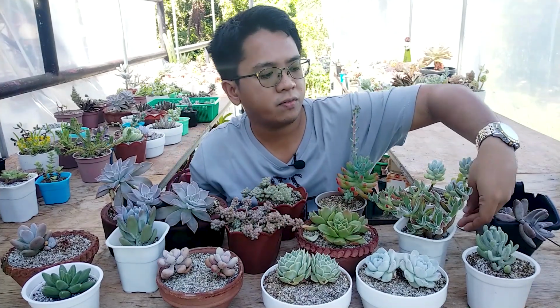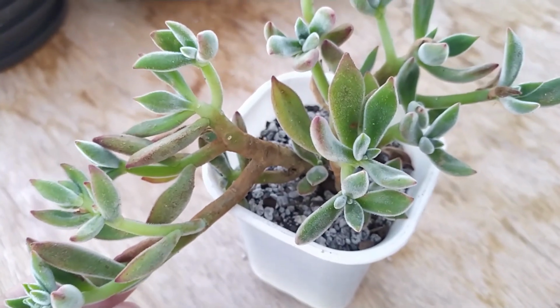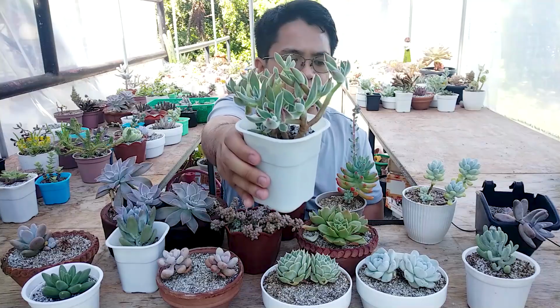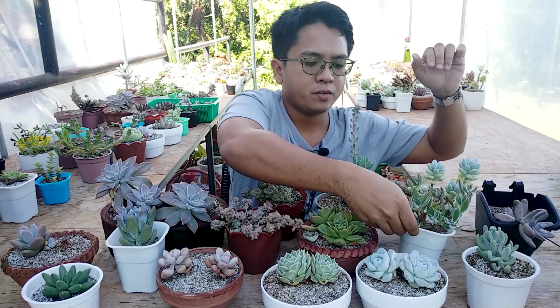And also some other Echeverias can have fuzzy leaves, much like this Echeveria harmsii. Okay, this is also called ruby slippers, but its scientific name is harmsii. So that's the appearance of Echeverias.